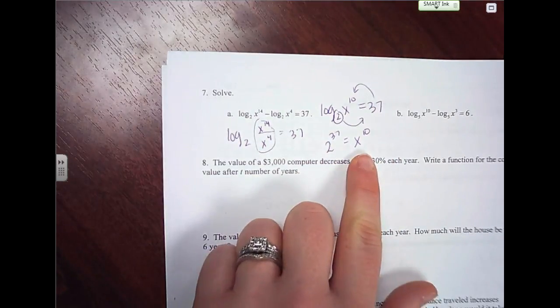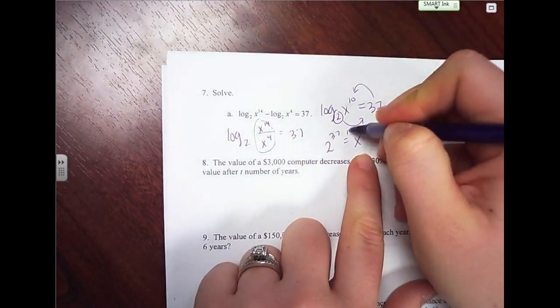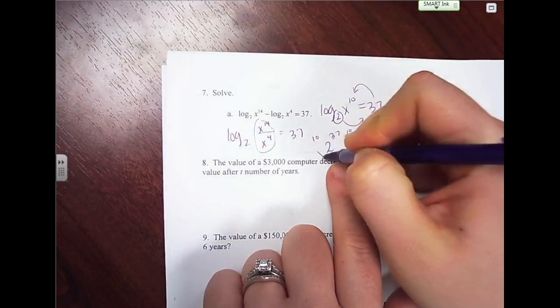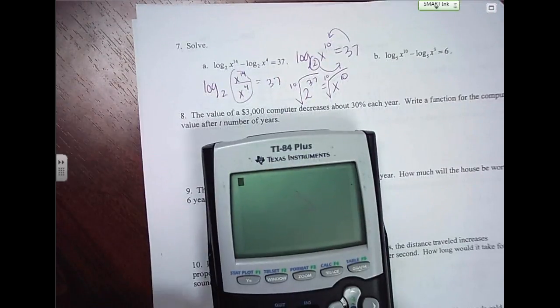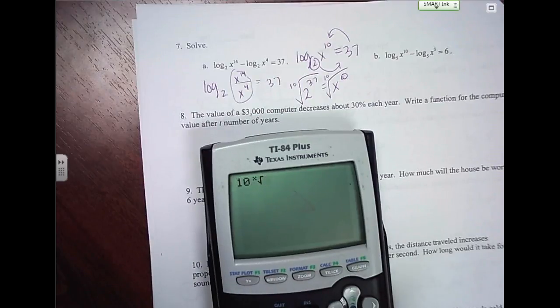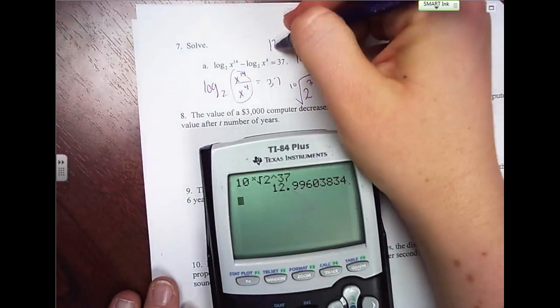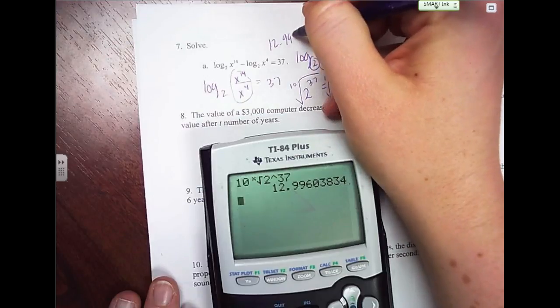And we say, well, how do I get rid of this 10? We're going to do the 10th root. So in your calculator, mine will look a little different than yours. It's math, number 5. Remember, you have to arrow over, and you're going to put that 10 in for that, and then do 2 to the 37th. And I got 12.996.